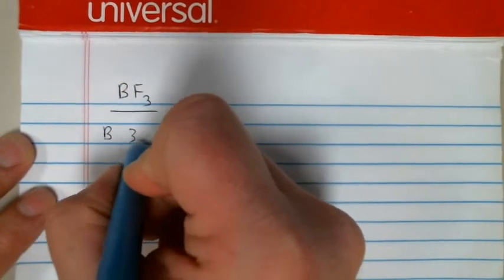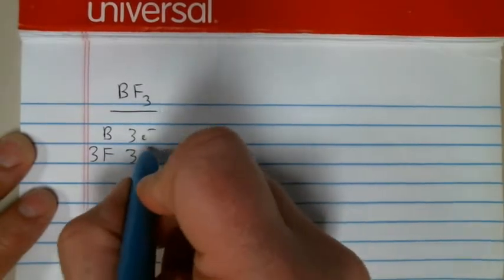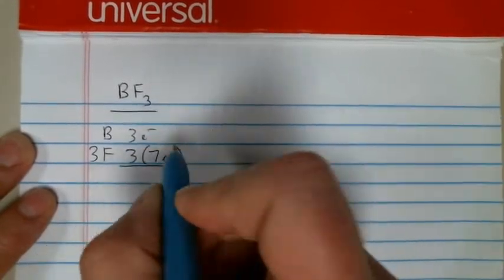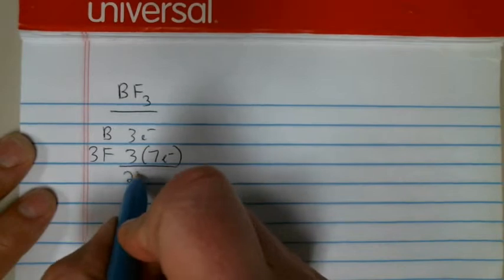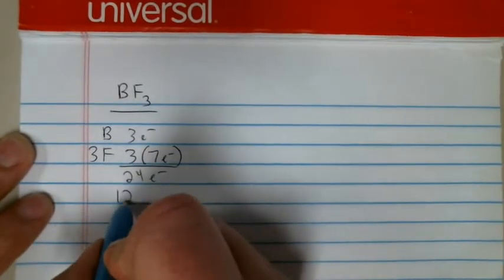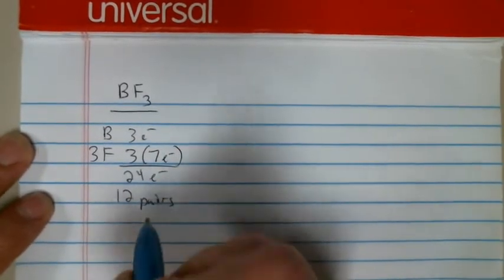So BF3, draw that Lewis structure, pause the video, come back. All right, are you done here? Okay, let's count them up. Boron's in group 3, 3 valence electrons. Fluorine is in group 7, so it has 7. There's 3 of them, so that's 21. So we have 24 valence electrons, or 12 pairs. Now, in class, I wouldn't do it this fast. I'd pause down. So 12 pairs.